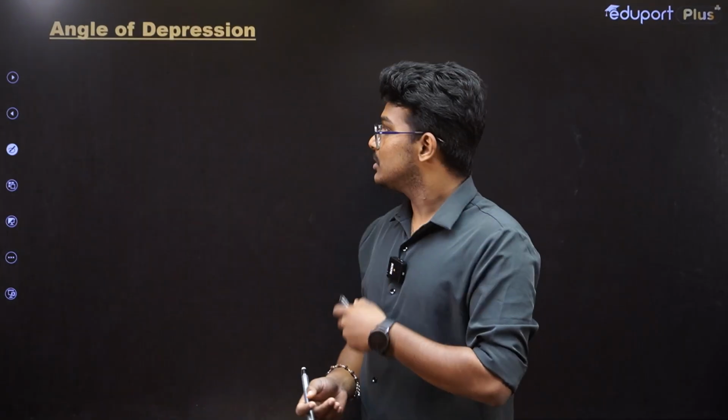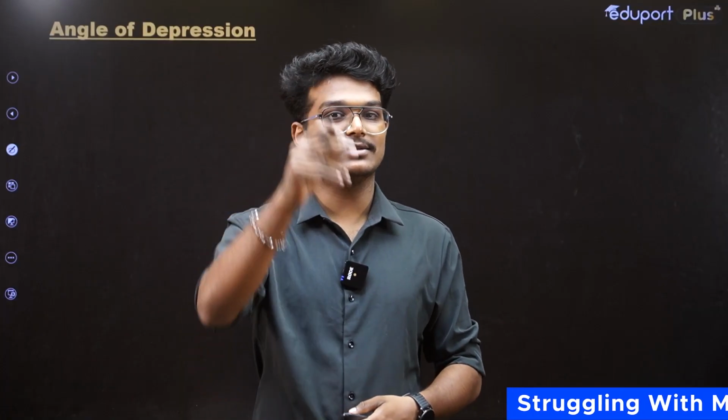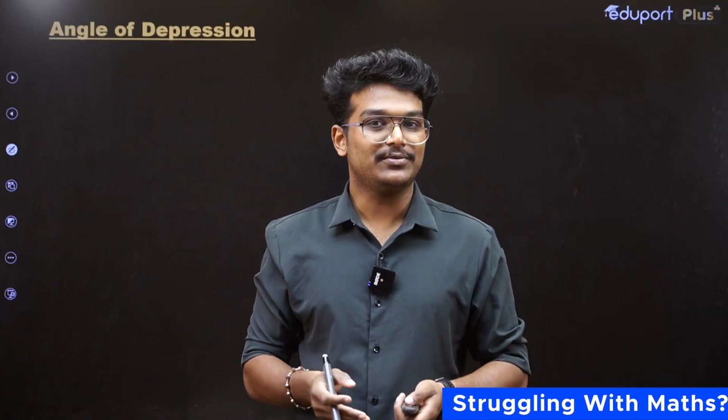Now the second one is angle of depression. What is angle of depression? First of all we are looking straight and looking to the top, then there is the angle of elevation. Now we are looking straight and looking downward, then there will be an angle. That angle is called the angle of depression.